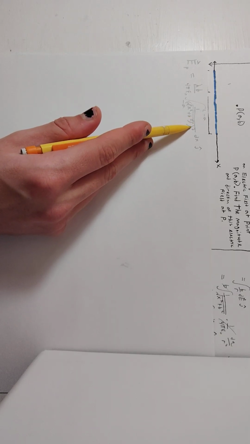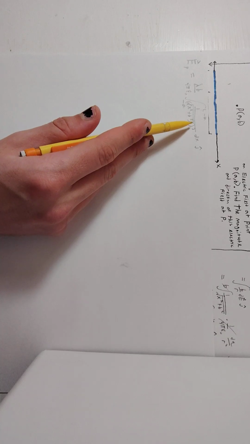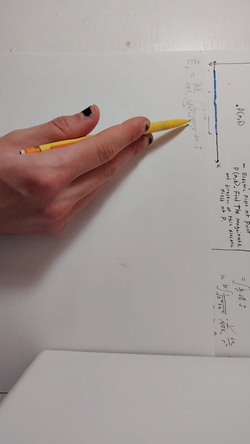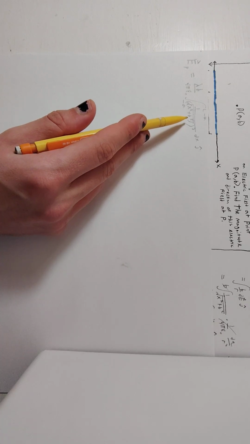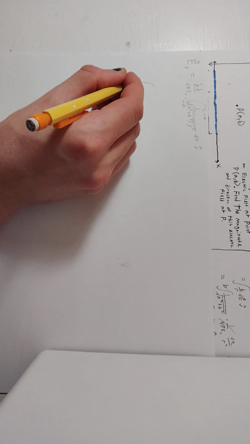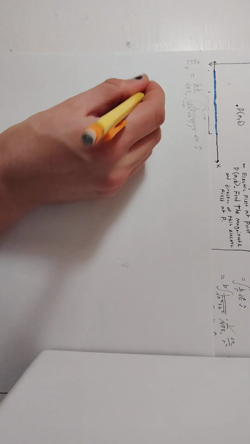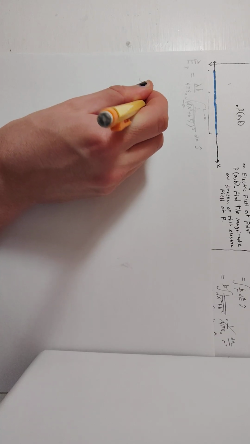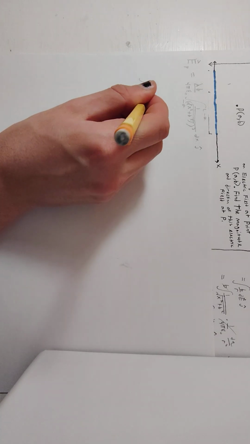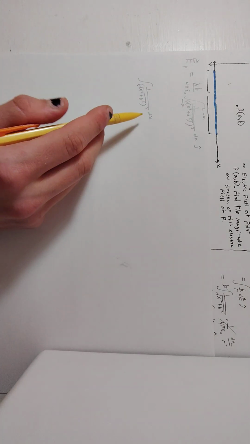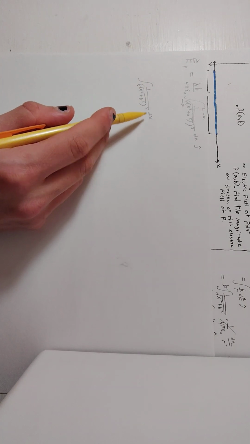How do you integrate this? Perhaps to make this a little less cluttered, we should move this off to the side for a minute. Let's just consider the basic integral of 1 over the square root of x squared plus b squared, the whole thing cubed, dx. Ignore all the notation and everything. Let's just consider this. How do you integrate this?